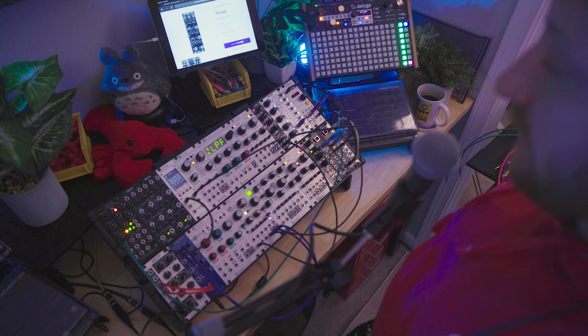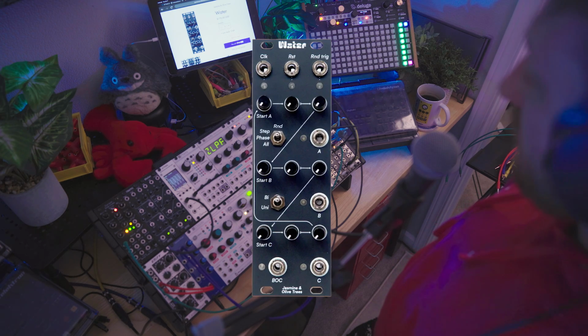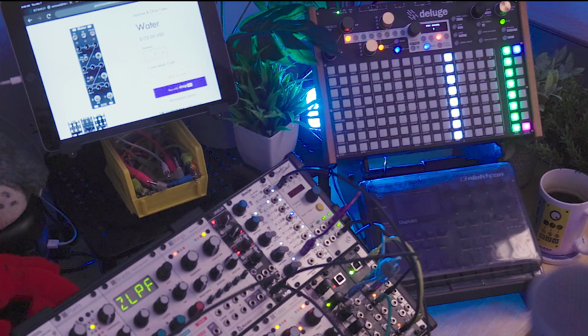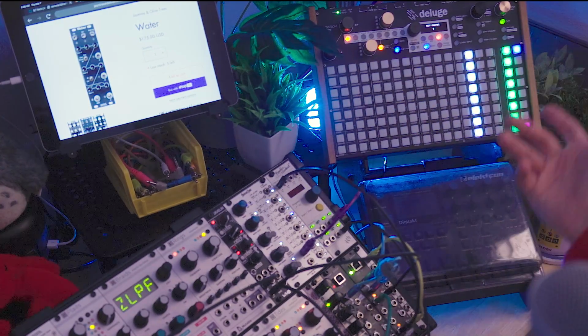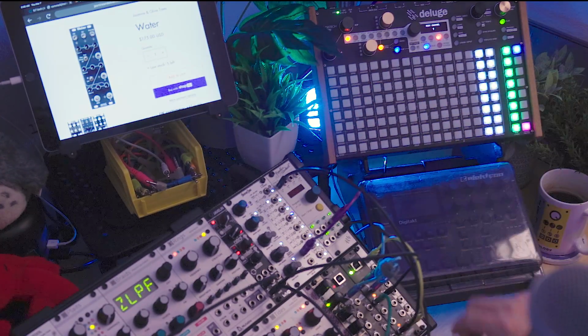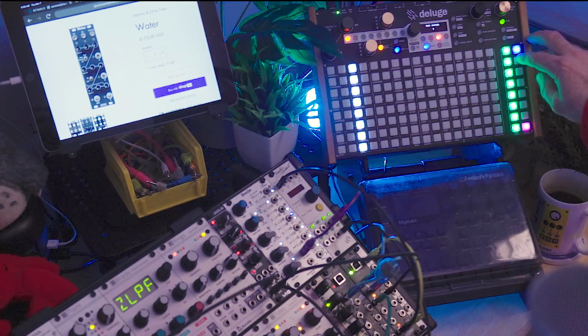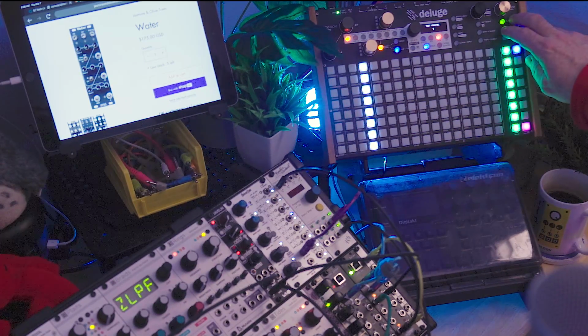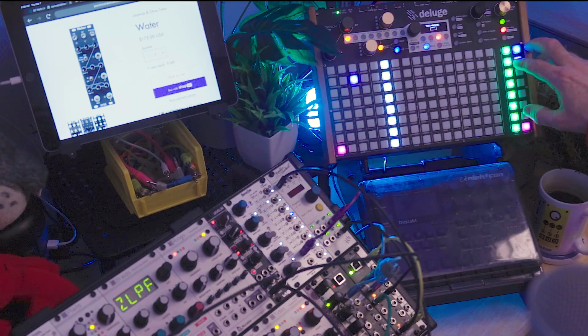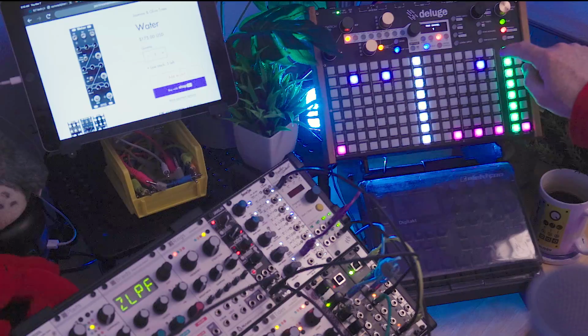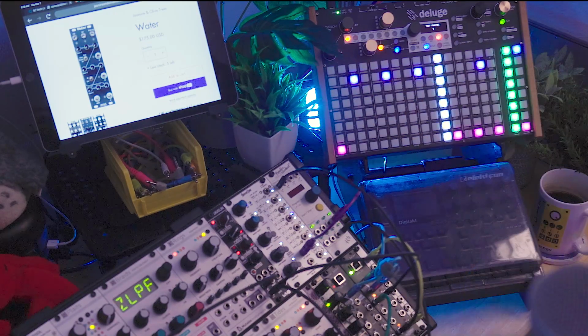Let's start off with Water. Water's pretty easy to understand. I have the Deluge over here. Deluge is going to be doing both our drums and our MIDI and going into these MIDI CV converters right here. So let's record some audio. I want this sequence to be really, really simple so that you can understand what is happening with the CV.